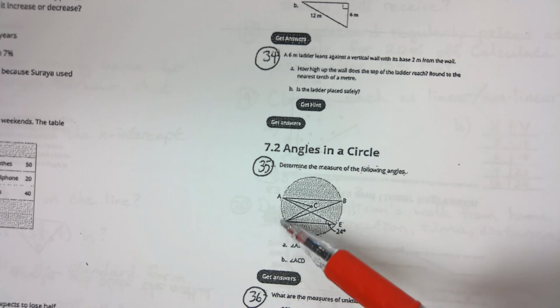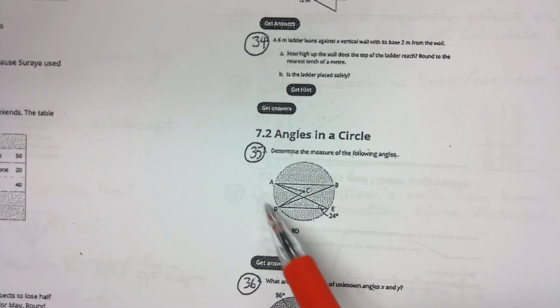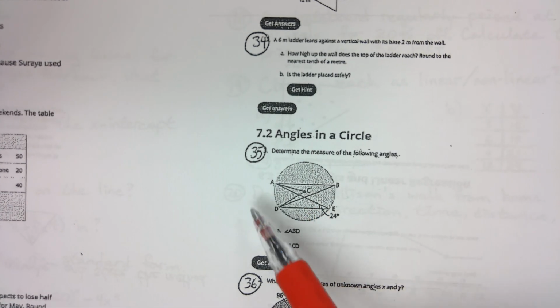Good. AD? Arc. Good. What about the outside of the circle? Circumference. Good. All those names.